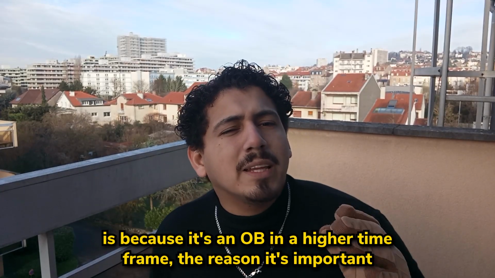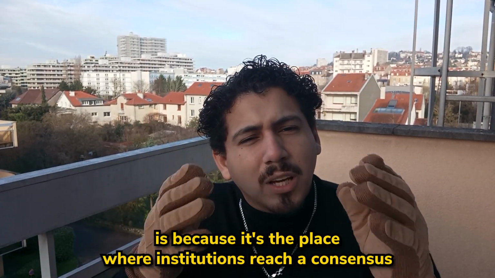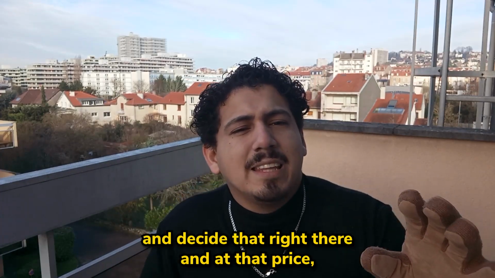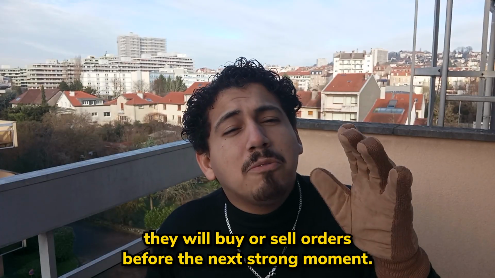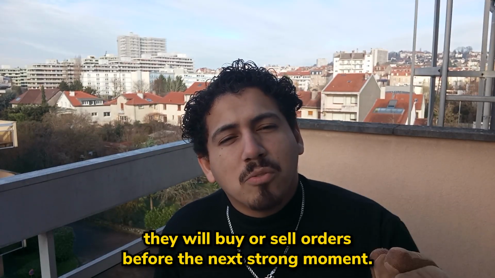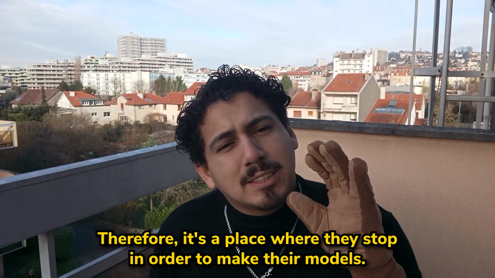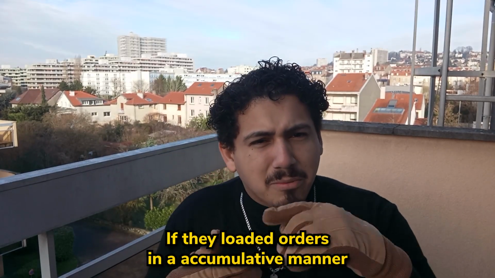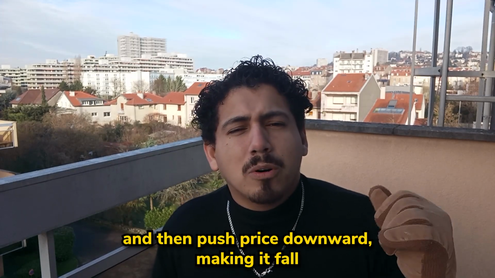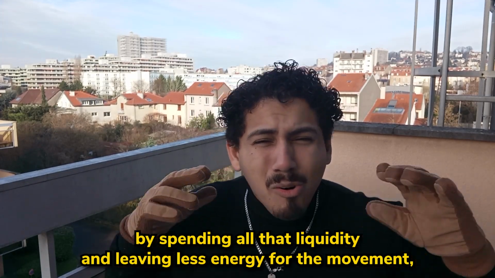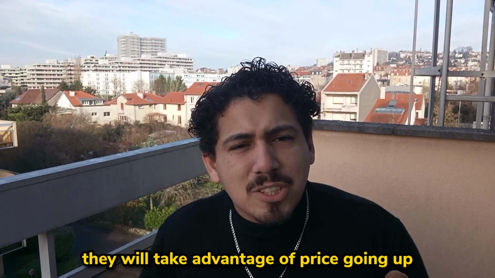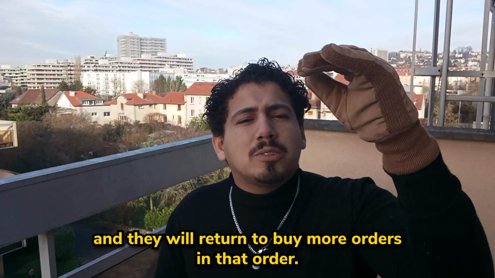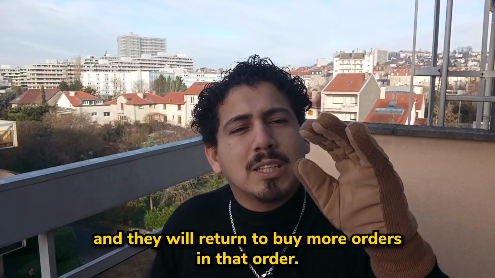The reason it's important is because it's the place where institutions reach a consensus and decide that right there, at that price, they will buy or sell orders before the next strong movement. Therefore, it's a place where they stop in order to make their moves. If they loaded orders in an accumulative manner and then push price downward, making it fall by spending all that liquidity and leaving less energy for the movement, they will take advantage of price going up and they will return to buy more orders in that order block.